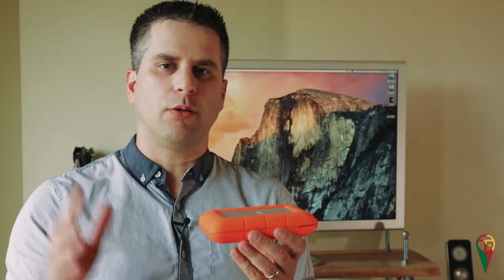Now, I have a lot of other hard drives, but if I lost this or it crashes, I need to have a backup plan in place. And so I have a large hard drive at home that I'll take stuff home on this and then plug it in and back it up about once a week. And then I'll do a complete backup of all my data once a month.